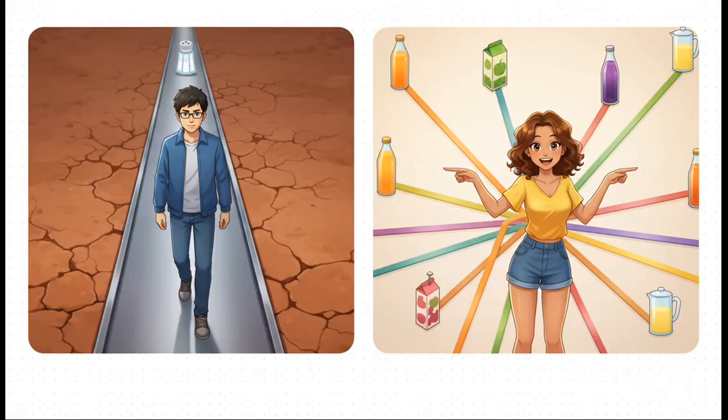Another massive factor here is whether or not you have other options. Think about something like salt. There's not really a good substitute for it, right? So its demand is super inelastic. But what if the price of your favorite juice brand just skyrockets? Well, you've got dozens of other juices, sodas, whatever to choose from. That power, the power to switch, is what makes your demand elastic.